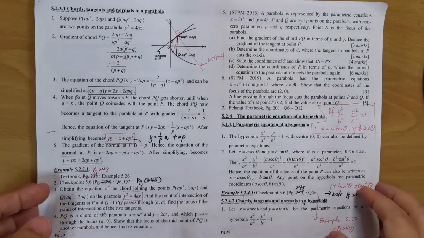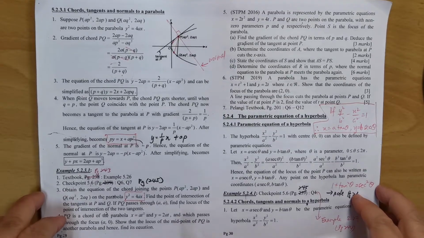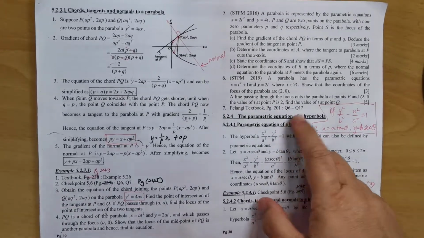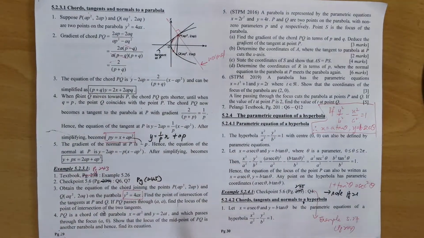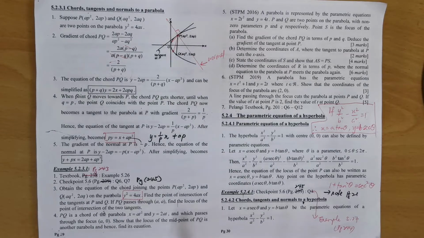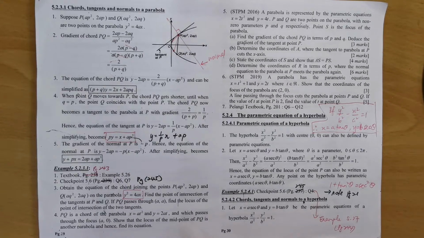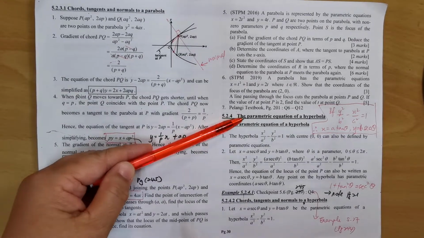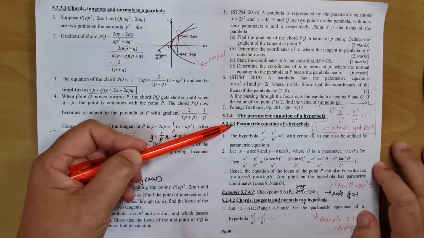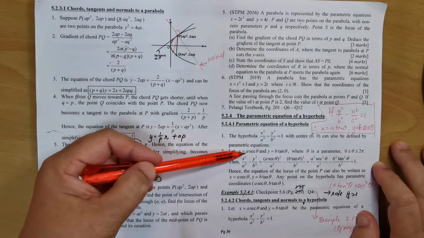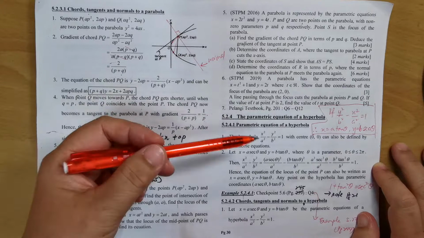Okay, good day, class. So today we will continue with 5.2.4. Last lesson we finished all the parametric equations of circle, ellipse, and parabola. Today we will go to the last one, the parametric equations of a hyperbola. Again, the parametric equation of a hyperbola can be represented in two ways. One is in the trigo form, and one is in terms of parameter t. We will discuss both.